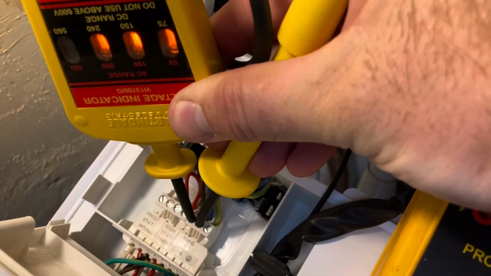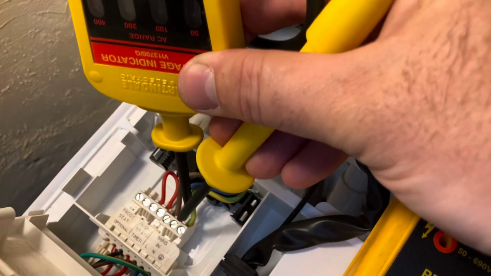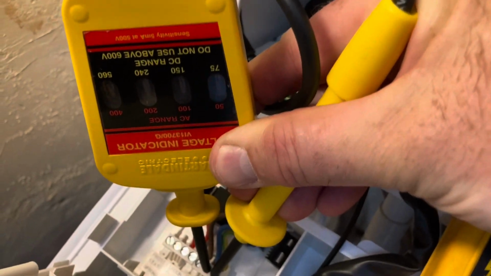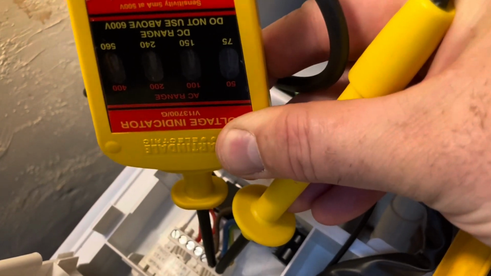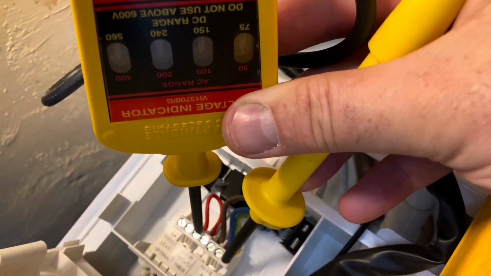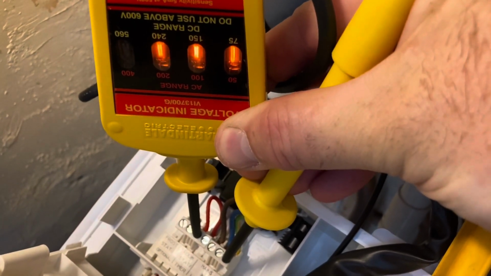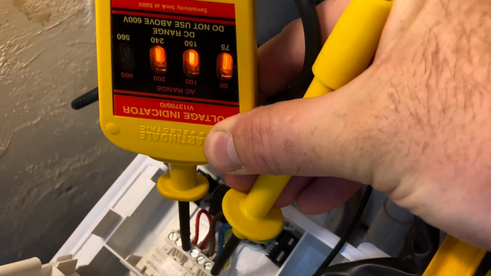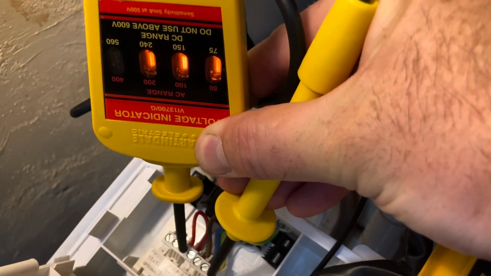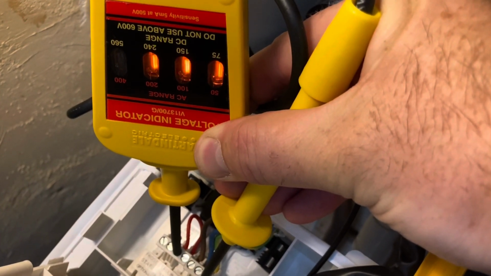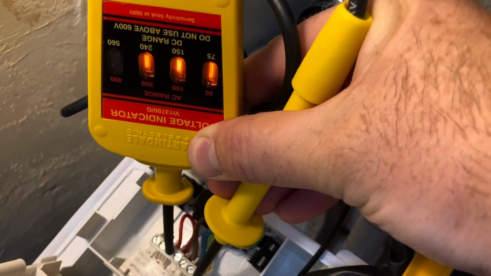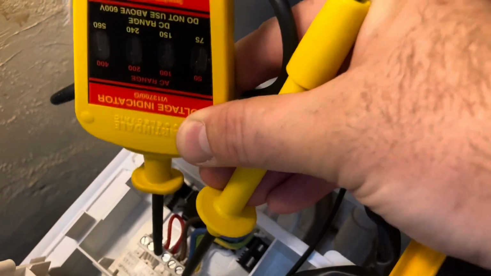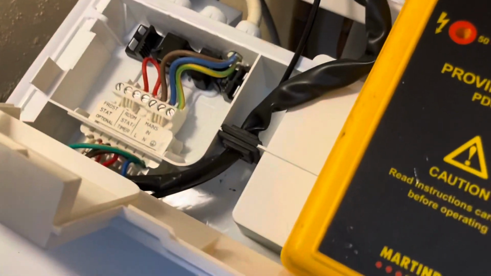Neutral 240, neutral to earth, 0 volts or less than 15 volts. And again, go across any exterior power supply. See there, we've got a 240 volt room stat linked. So we've also done polarity there. We've not just done correct voltage coming in, we've also done polarity because we've got 240 between live and earth, 240 between live and neutral, and 0 volts between neutral and earth. So that's our polarity test done also.